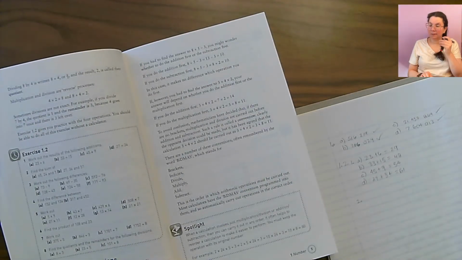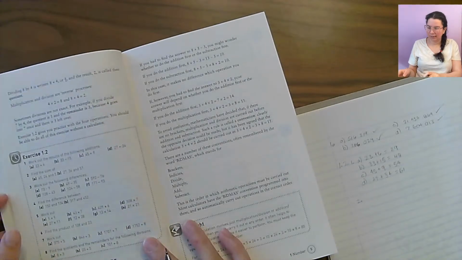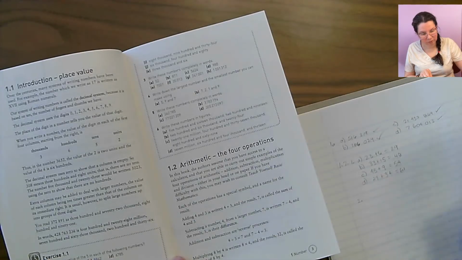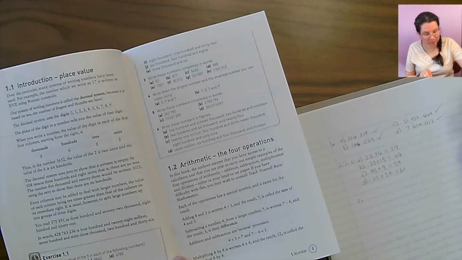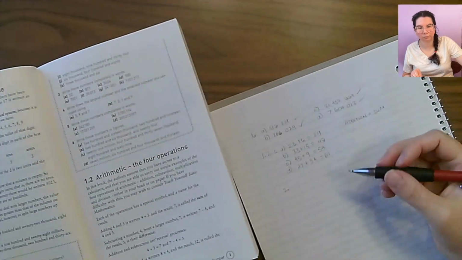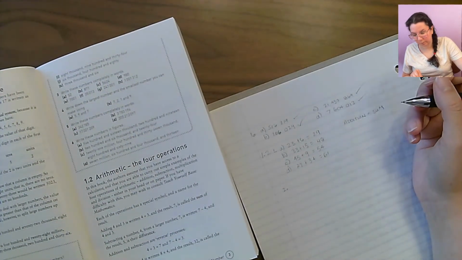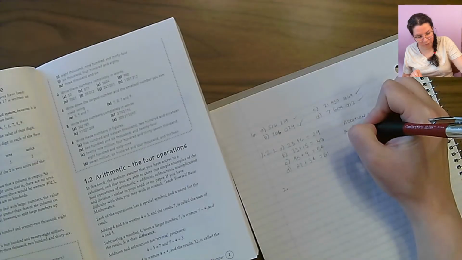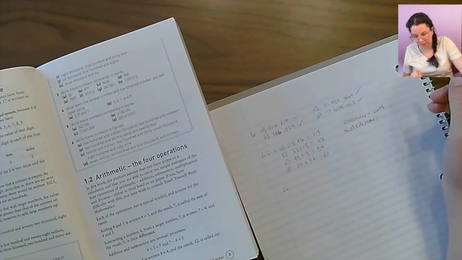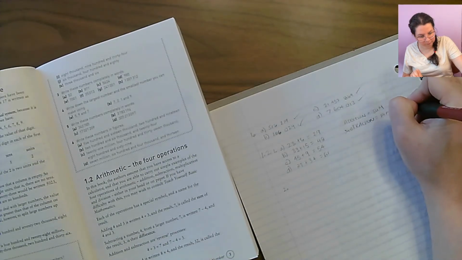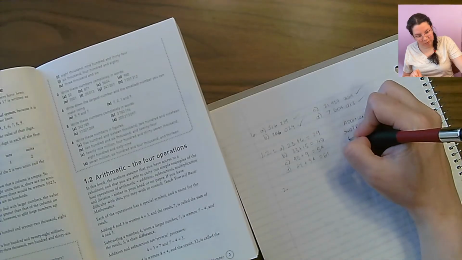2. Find the sum. The sum is adding them all together, right? We should be taking notes. So, addition is called sum. Subtraction is called the difference.